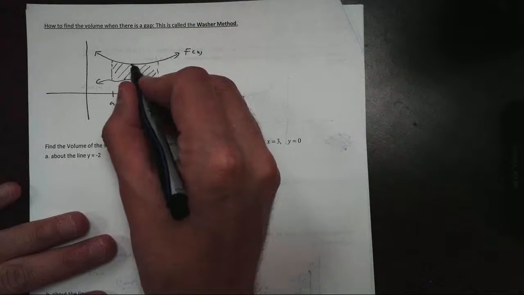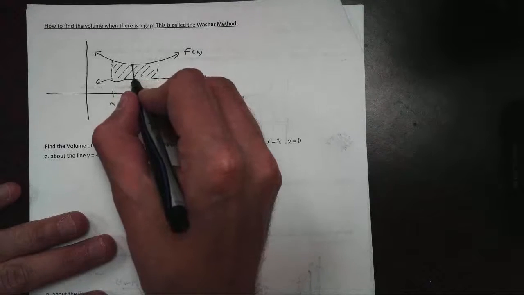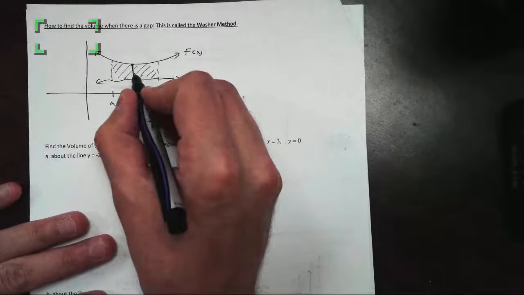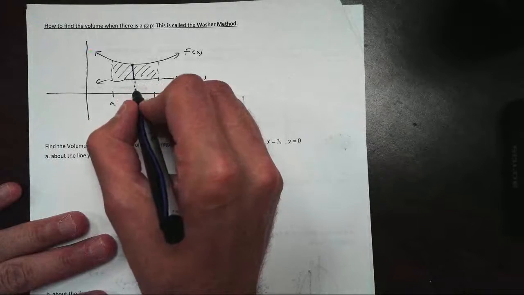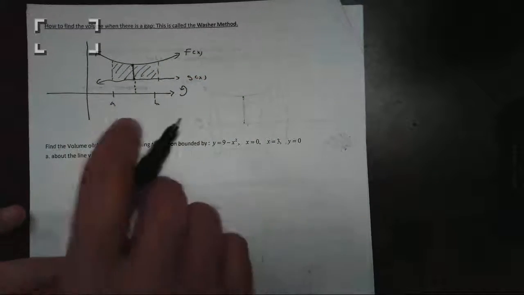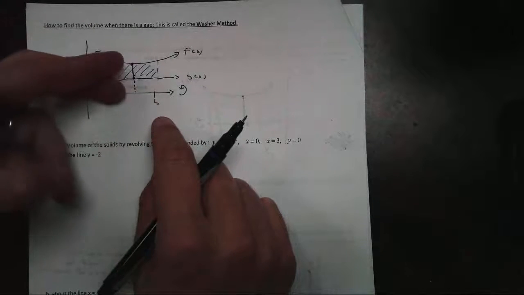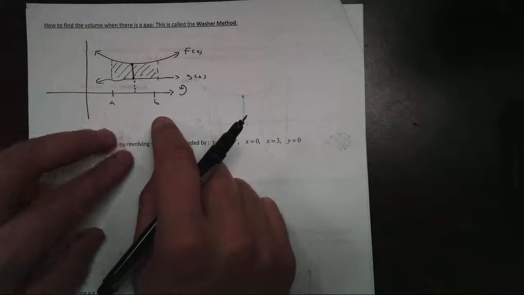So when I draw my rectangle this time, it's still going to start from the very top. I drop it straight to the axis of revolution, but I'm going to stop here at g of x. That'll be solid. Anything after that is going to be open, and the reason for that is because if I revolve this whole thing, it's going to be kind of like a little donut. You're going to have a donut hole right there.